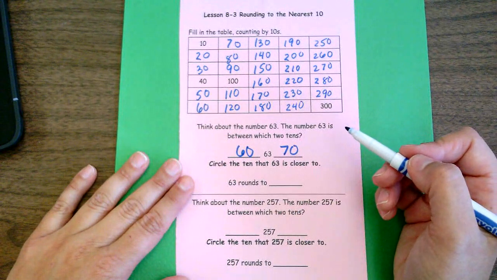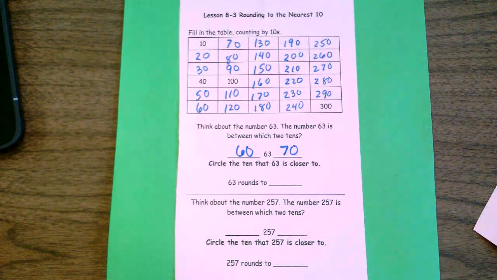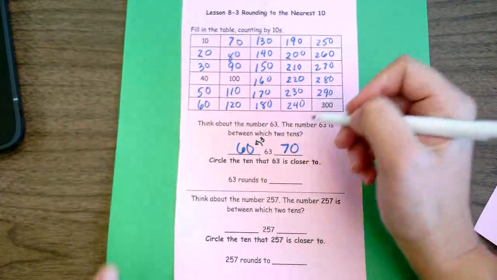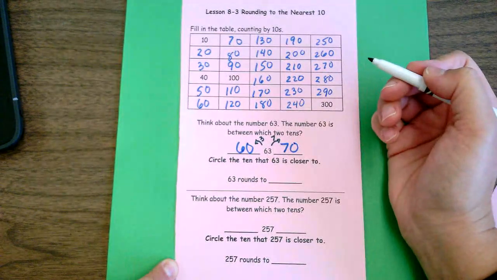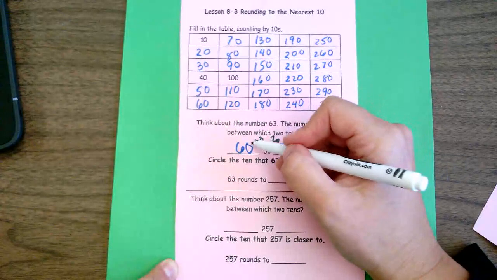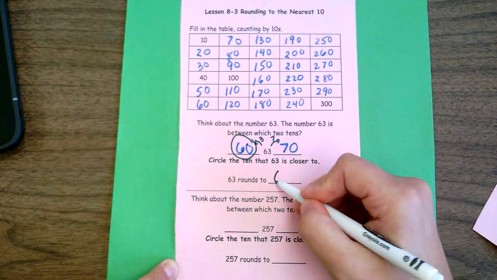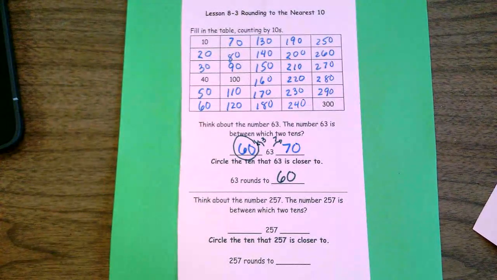And now I need to think about which one we are closer to. So I know that 63 is going to be 3 away from 60 and 7 away from 70. So when rounding, I know that 60 is going to be the closer 10. So 63 would be rounded to 60 as the nearest 10.